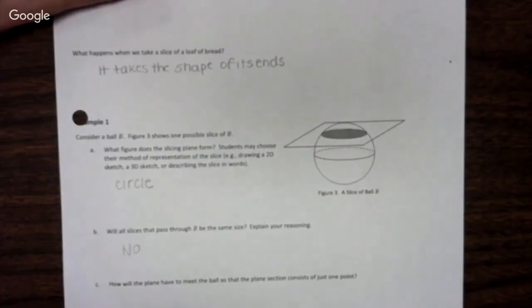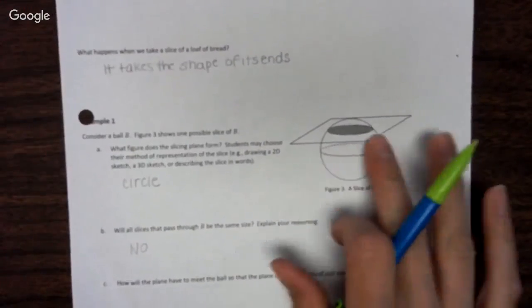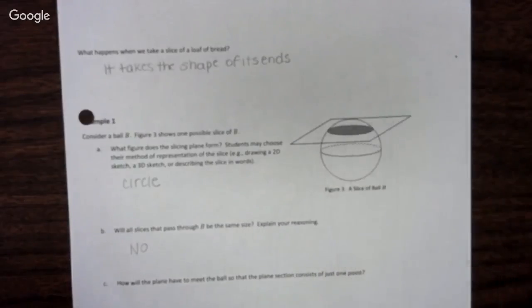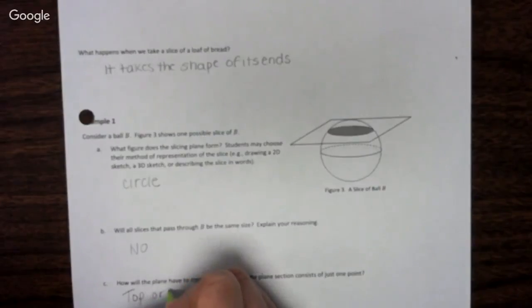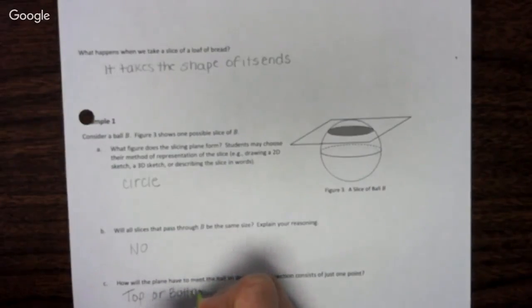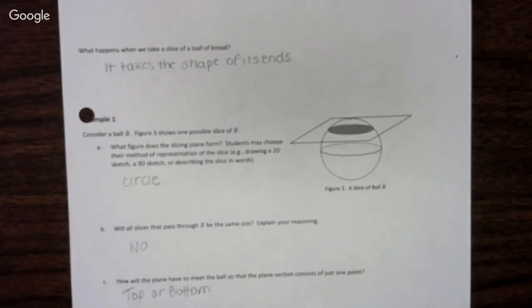Part C, how will the plane have to meet the ball so that the plane section consists of just one point? So where would that plane have to go through so that it's just a little dot, just a little point? It would have to be at the top or the bottom, because it would just land right at that very point.